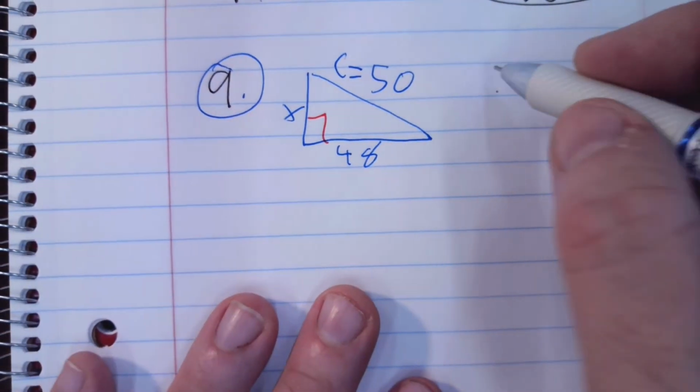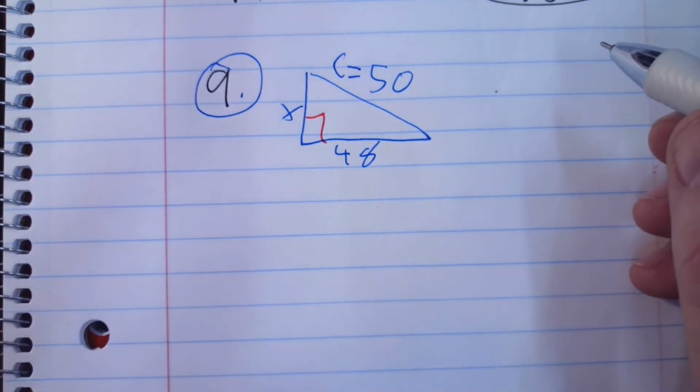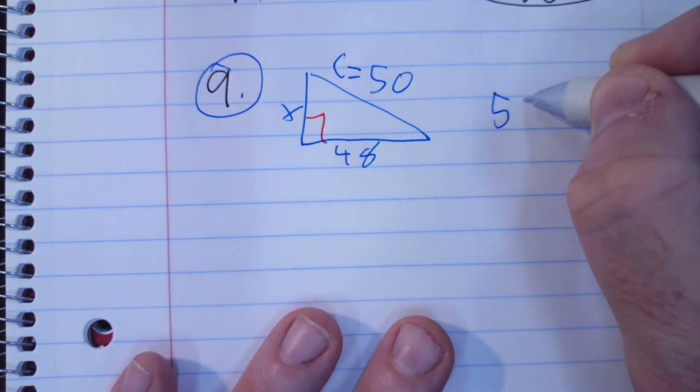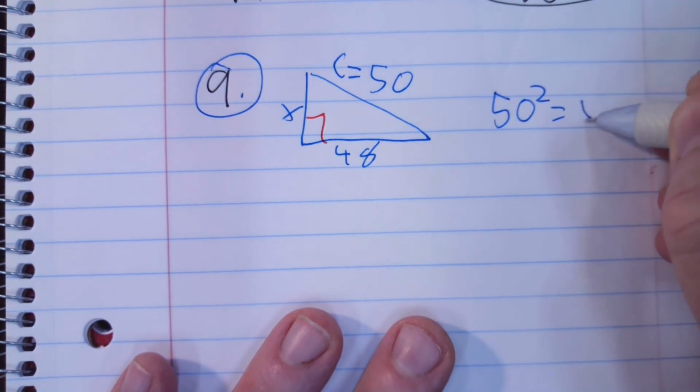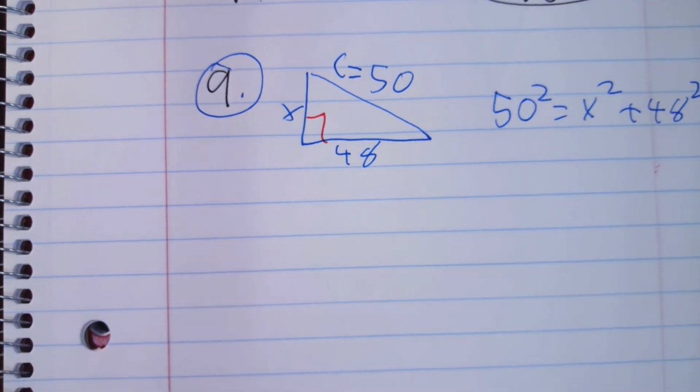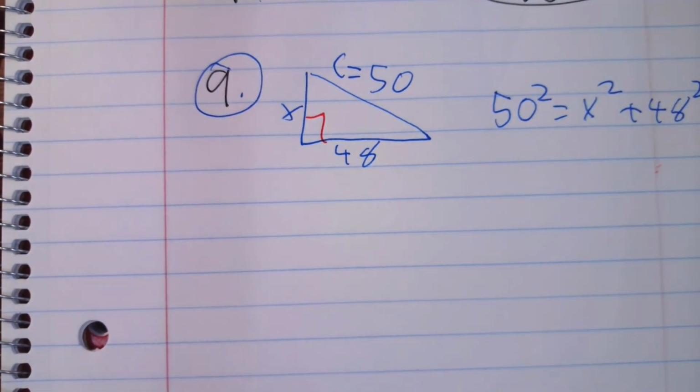Okay. So if that's the C, then our formula would be 50 squared equals x squared plus 48 squared. This definitely feels like more of a calculator situation. And I put my calculator in a goofy place, somewhere.